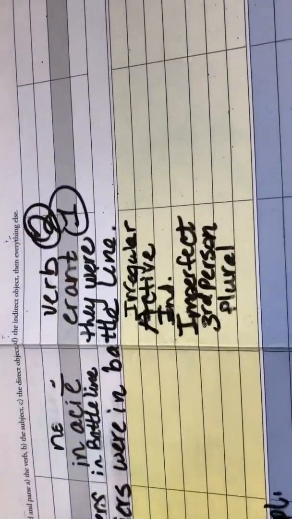Well, let's say I'm doing this and I don't have a clue what errant is. I'm going to grab my blue grammar book, which I have tabbed, and I have all of my students tab all of these sections because it is life-changing.